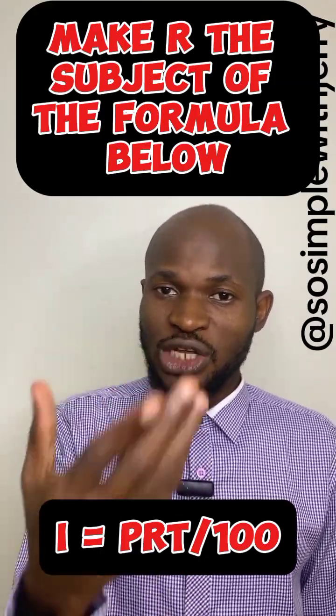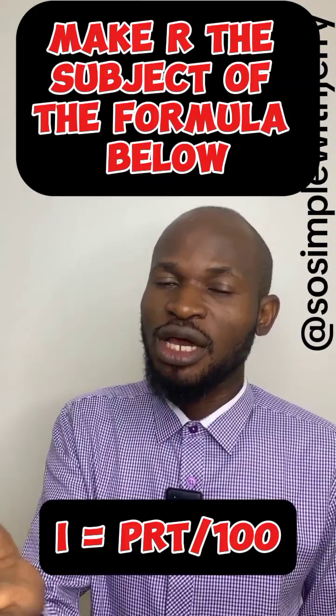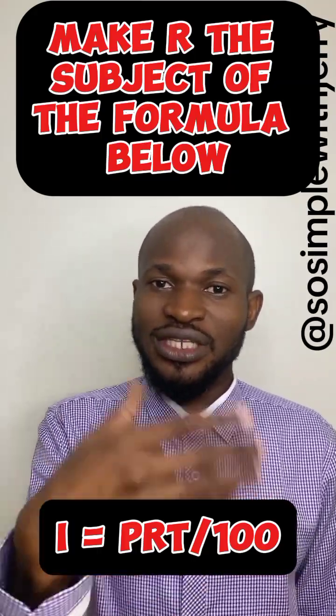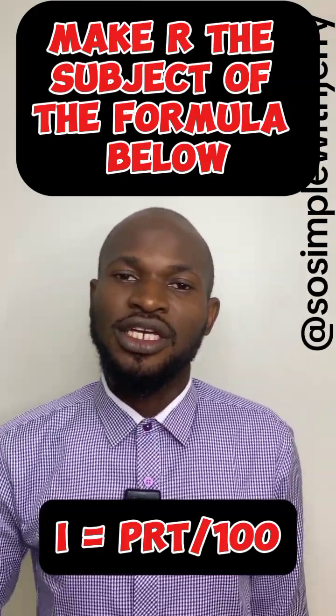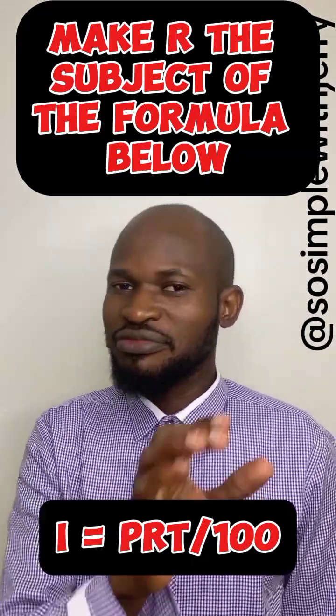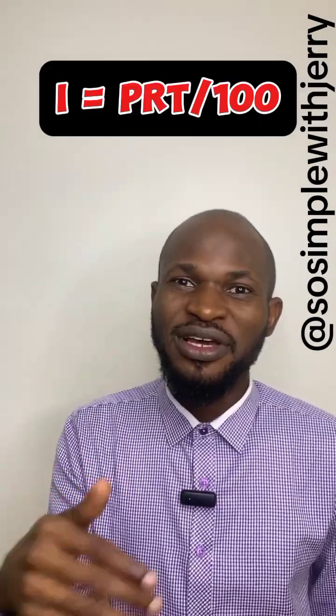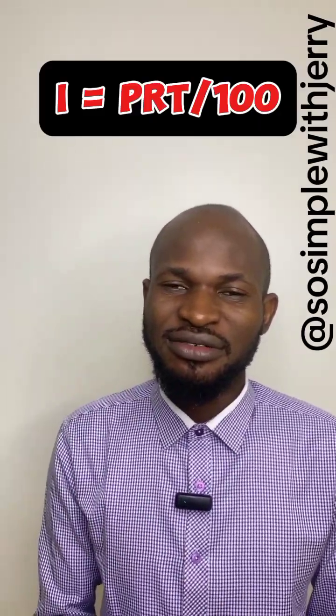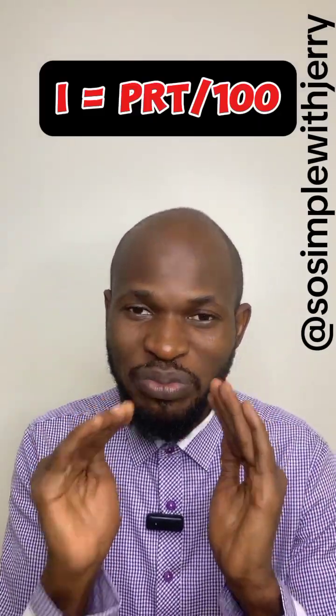Then you are going to have I is equal to P times R times T over 100. Of course, that's the formula for simple interest. So let's proceed now. Find and make R the subject of the formula. Very simple, like the first one we attempted. This is how you're going to break this down.